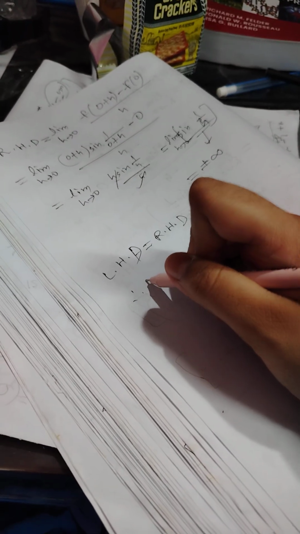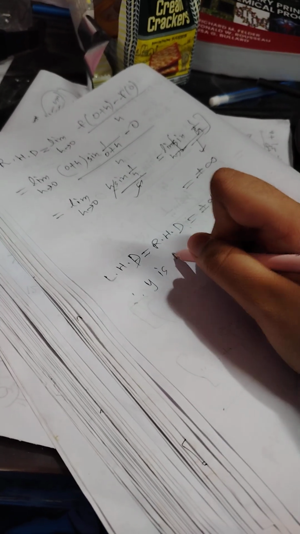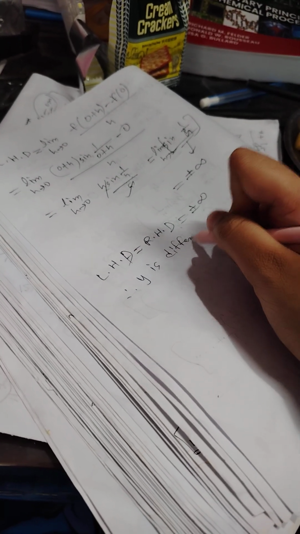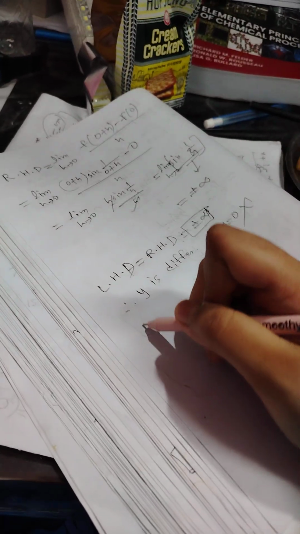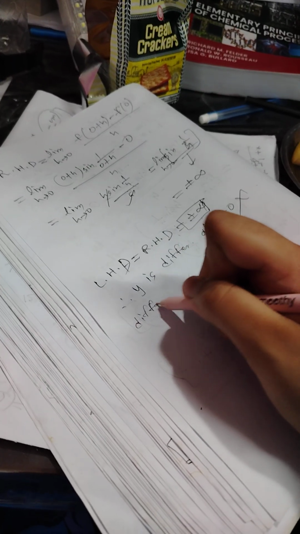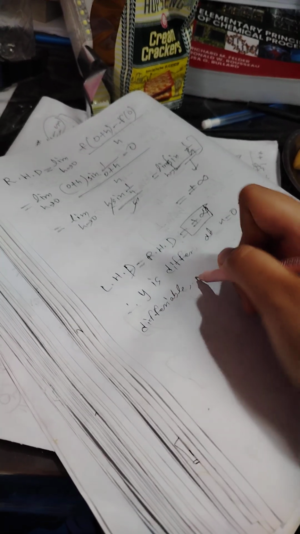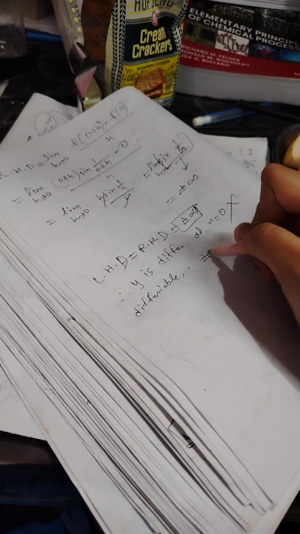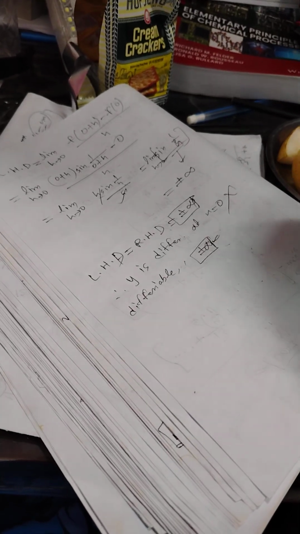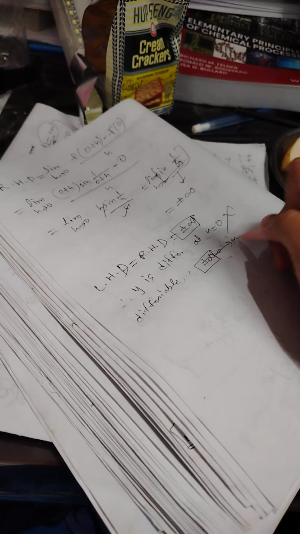So, does it mean that y is differentiable at x equals 0? No, it doesn't. Why? Because you have to remember that in order to get a differentiable answer, we need a finite value, and plus minus infinity is not a finite value.